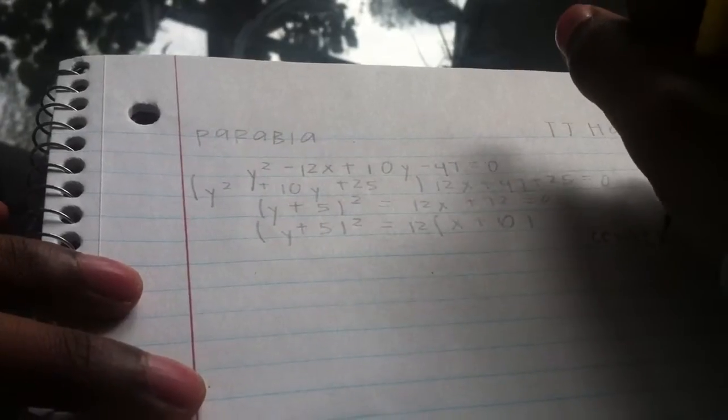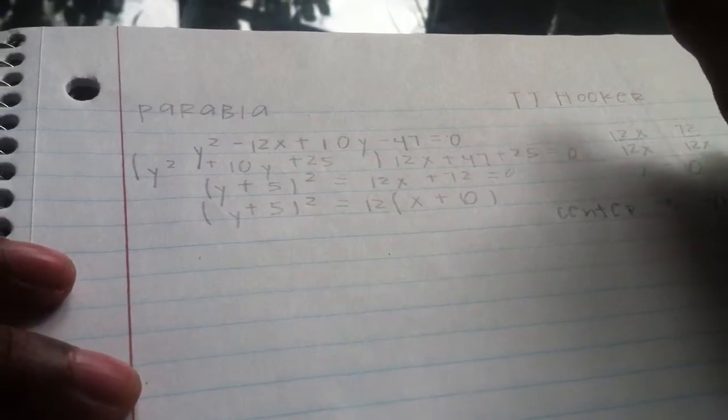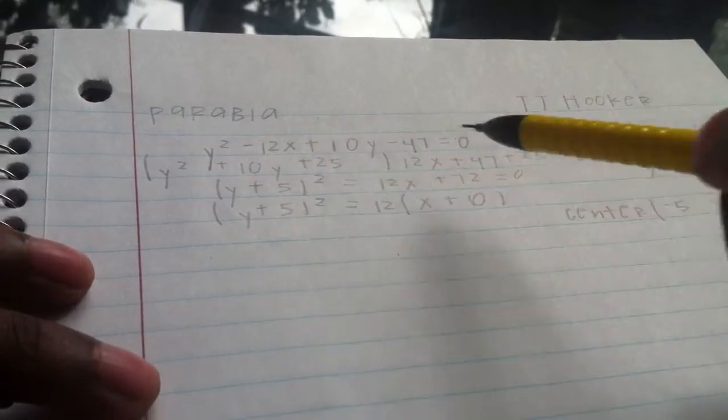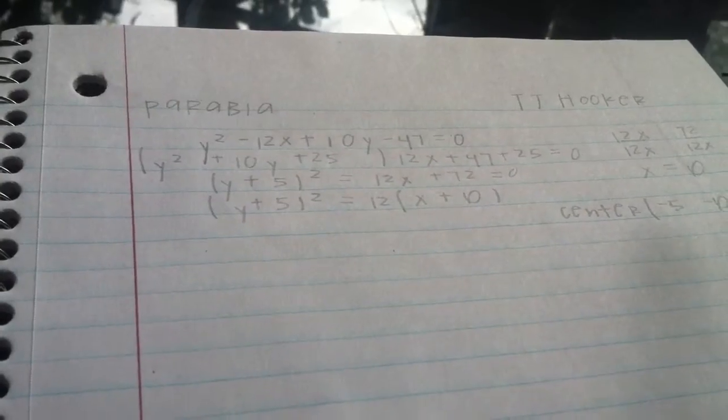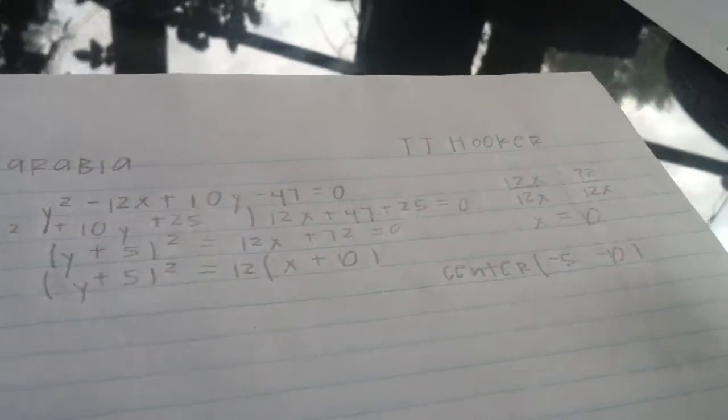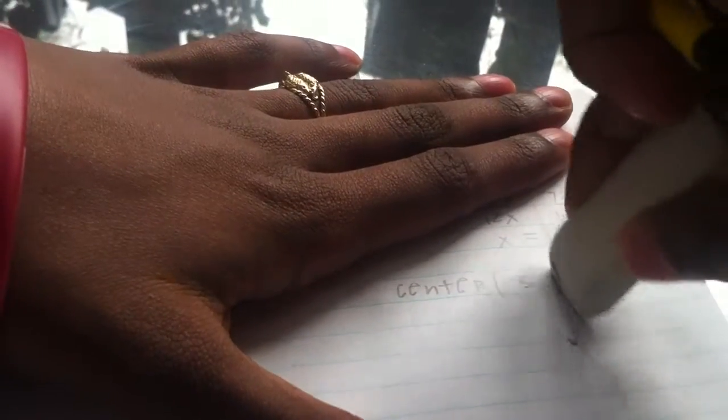And now we can determine what our center is. And it's -5, -6, because when you take it outside of the parentheses, you have to change the signs. Well, really, it's -6, -5, because x goes first, so let me just go ahead and do that.